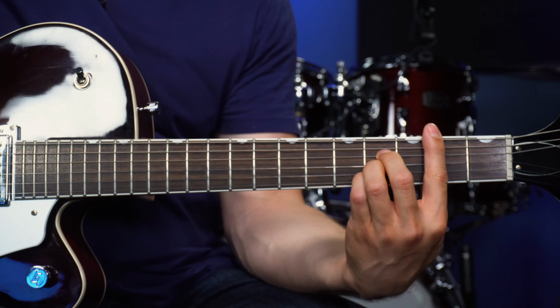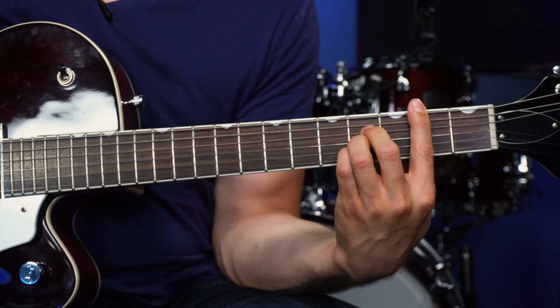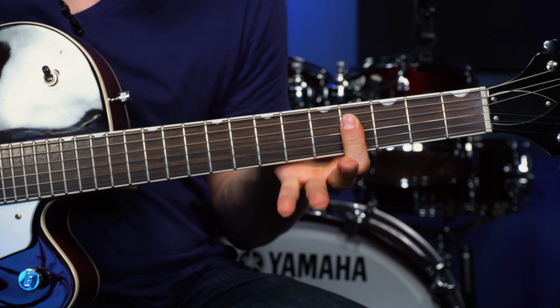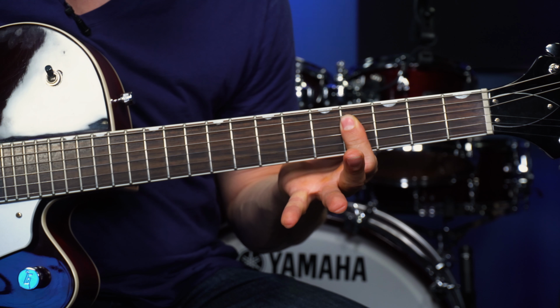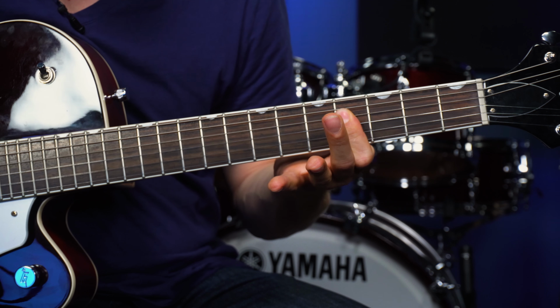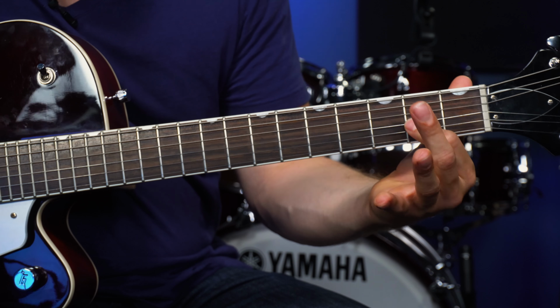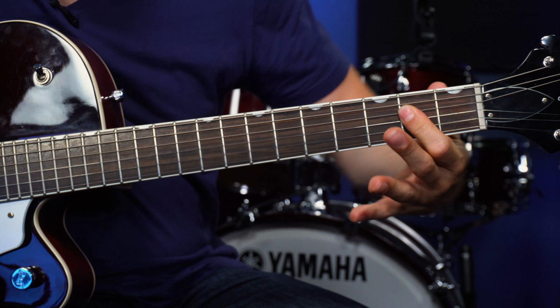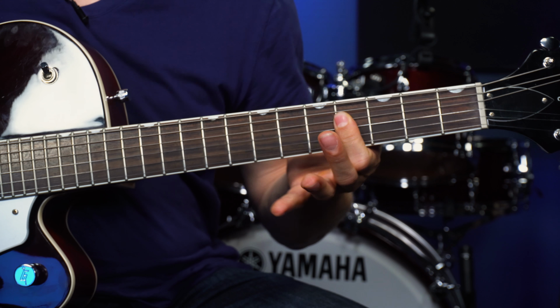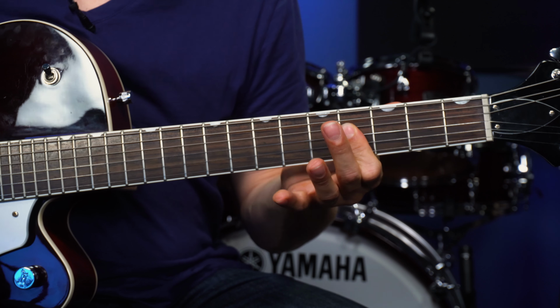Now, if you don't want to play this entire shape, a really easy alternative for this one is to just bar all 3 notes with your index finger that make up the core A shape. Just like you would be doing right here, right? But there's an A note right there on the G string, and if you slide up one whole step, that A note moves to a B.